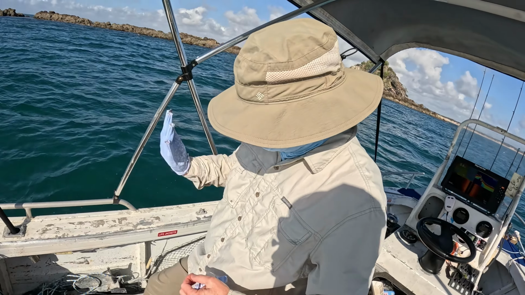I'll show you how you got Tian. Got Tian with me today. Gonna try and get him onto a big Spanish mackerel. Hello guys.